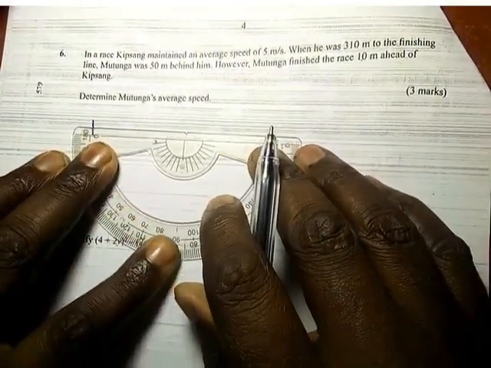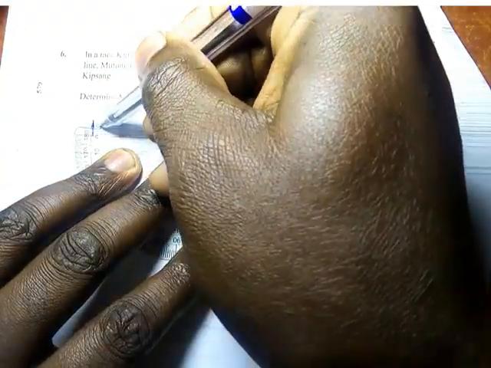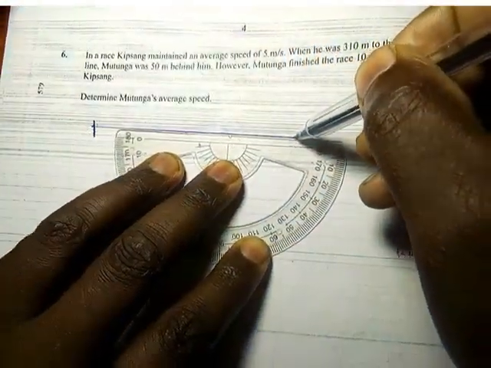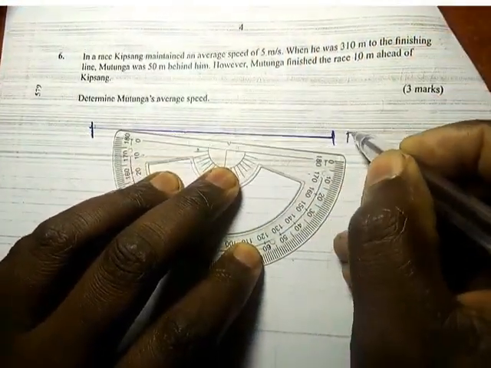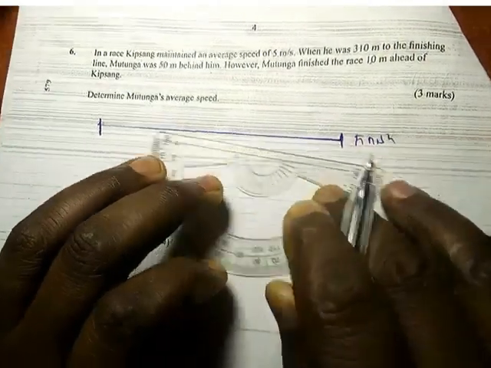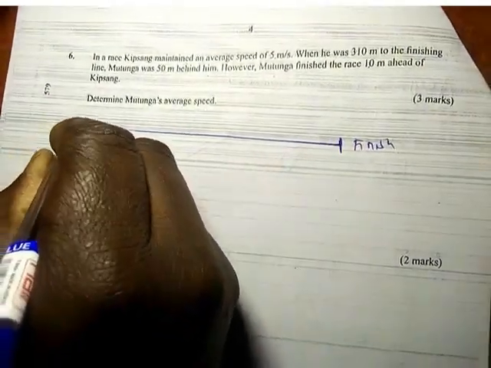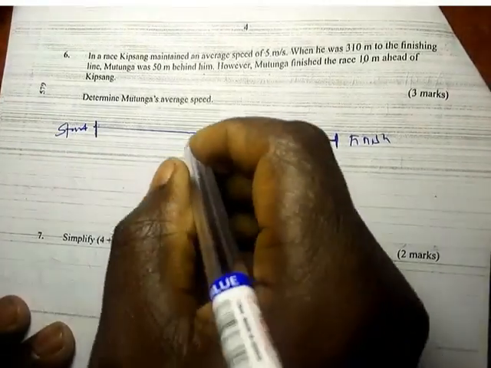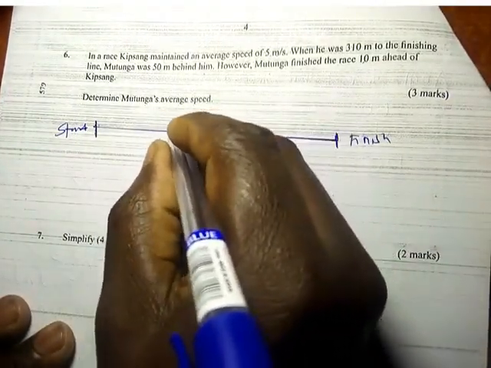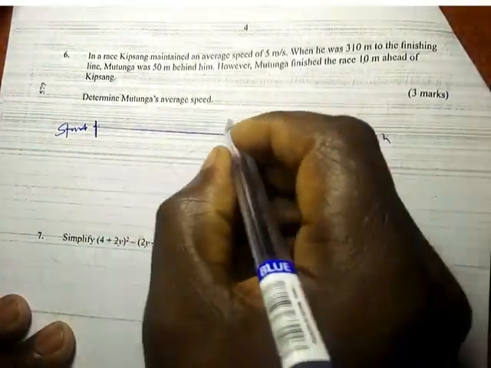So let us get the distance they were running. This is the starting point, and this is the finish. Start. So after running for some time, Kcse was here.